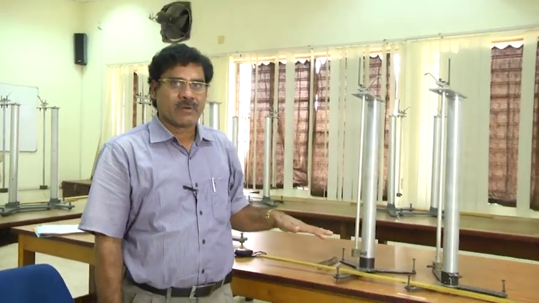So, again we are in the first year physics laboratory of IIT Kharagpur. Today I will demonstrate the coupled pendulum. This is the setup for the coupled pendulum.